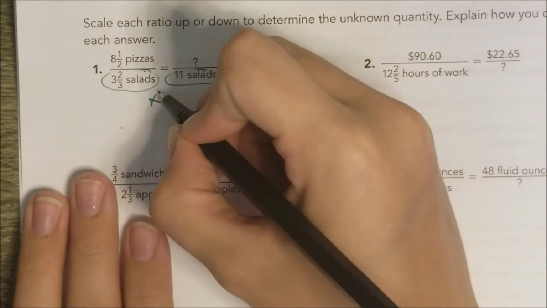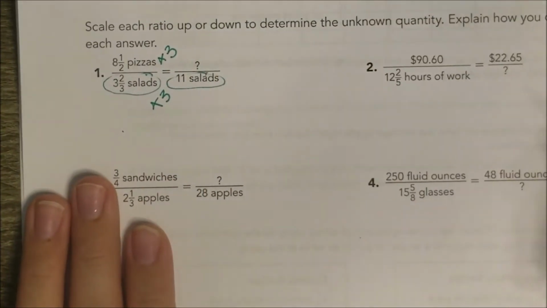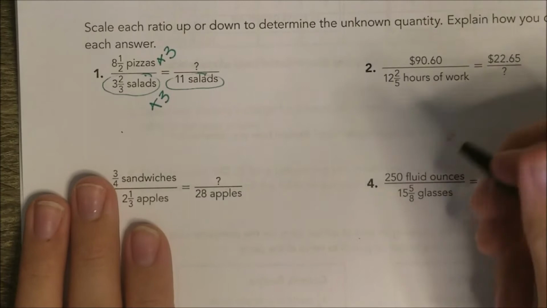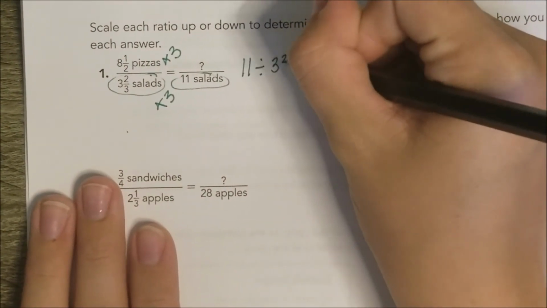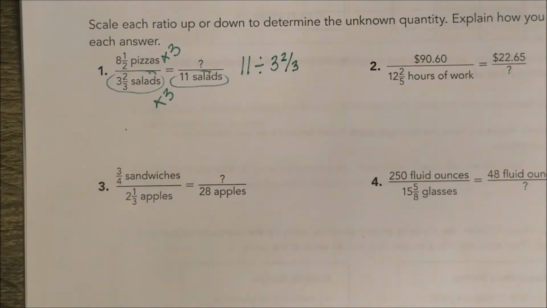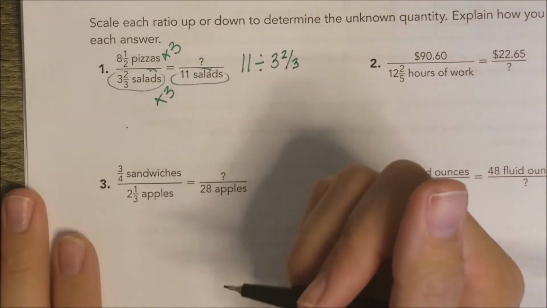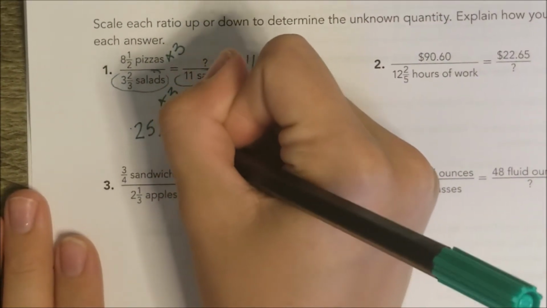And I'm multiplying by 3. How I knew I was multiplying by 3 is I did 11 divided by 3 2/3. So 8.5 times 3 is 25.5 pizzas.